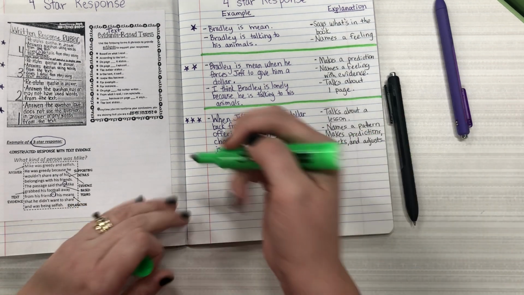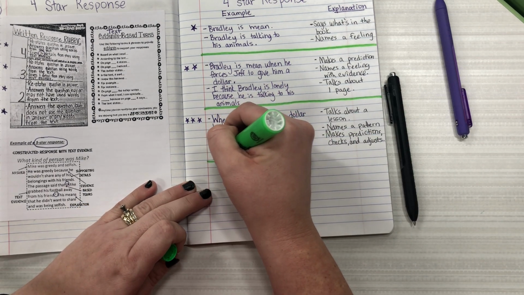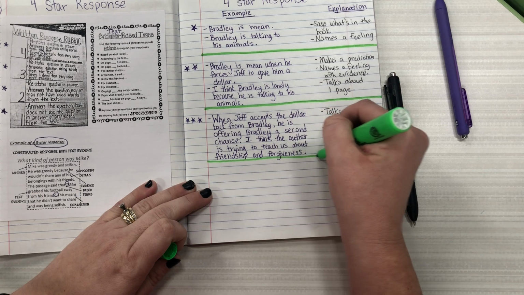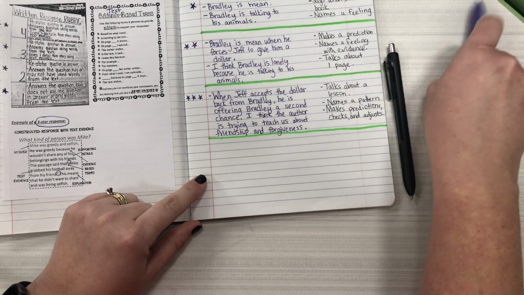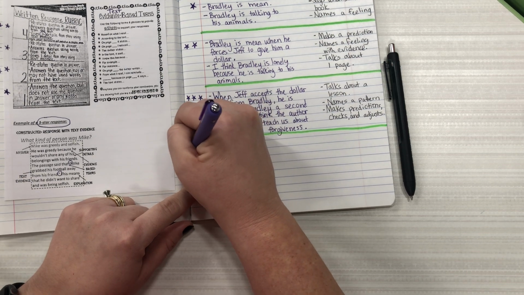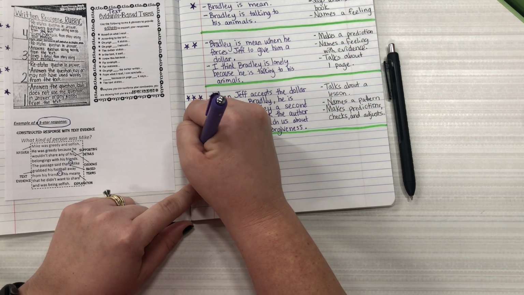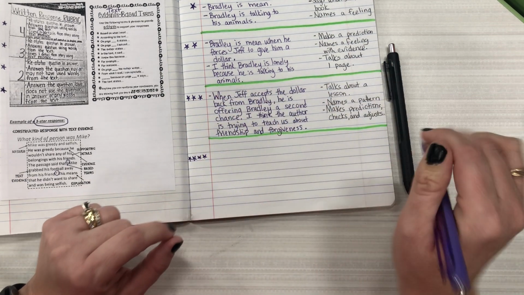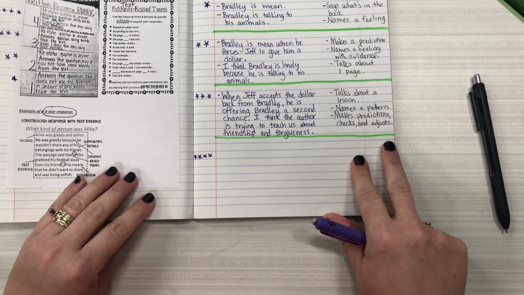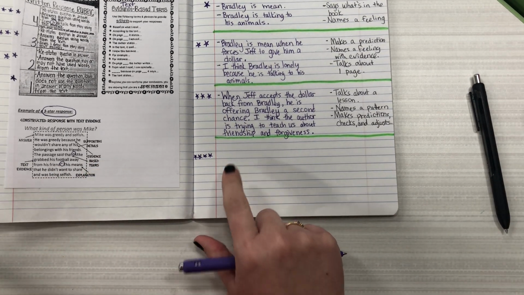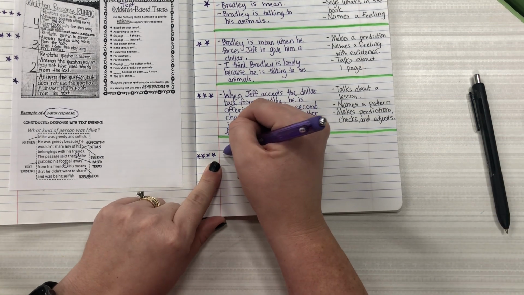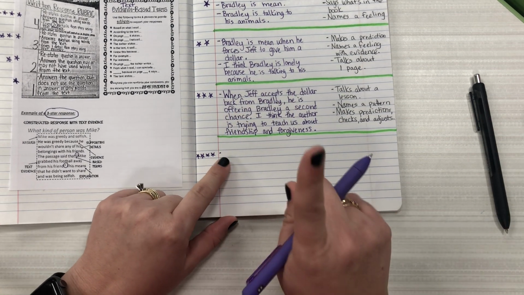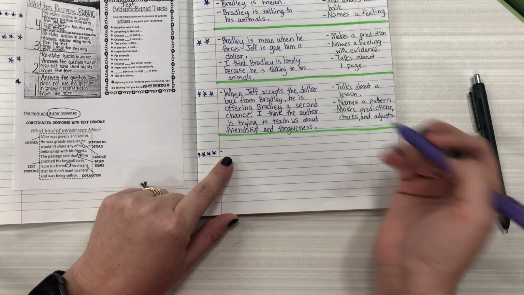So the last one we're going to do is separate it first with our highlighter color nice and carefully. And then we're going to finish with our 4-star response. So in order to get the most amount of points possible, we're going to look at what is needed to earn the top score. So we're going to put our little line because once again, we're going to only use one example.